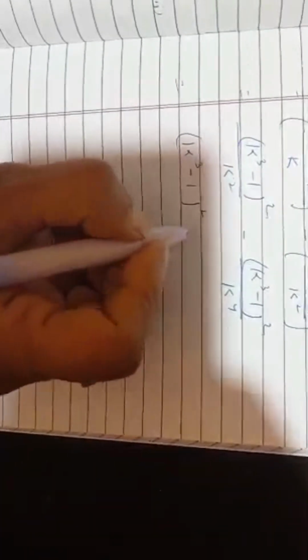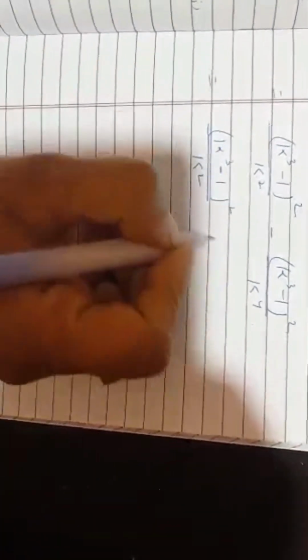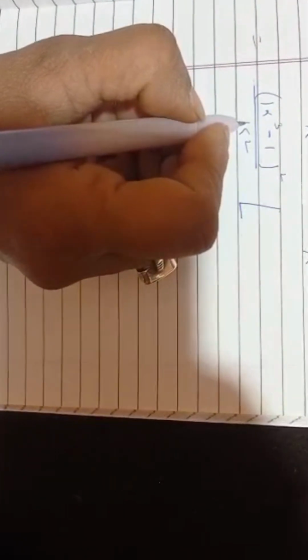Now take out this (k cube minus 1) whole square as a common factor. Inside the bracket, upon k square also you may take k square. Inside the bracket you will get 1 upon k square minus 1 upon k to the power 4.